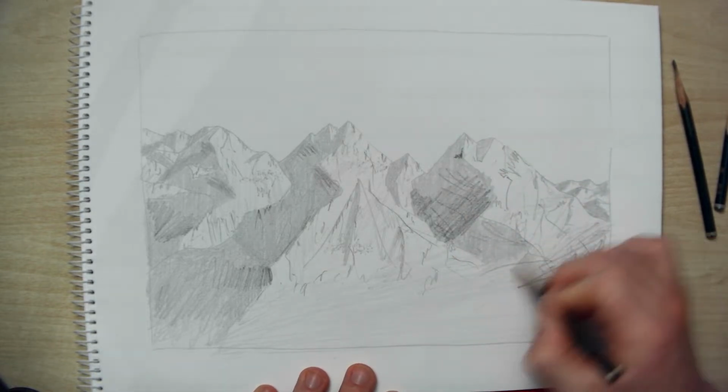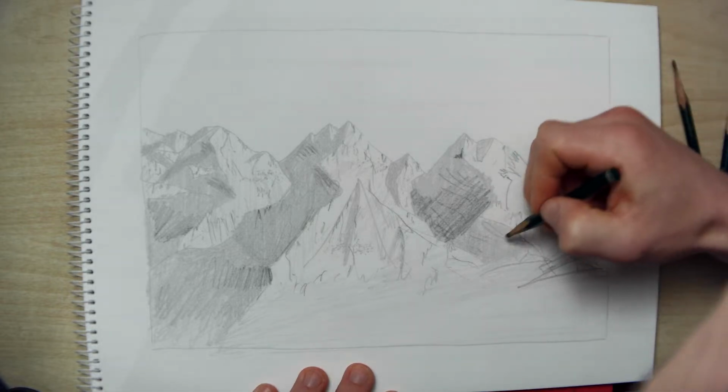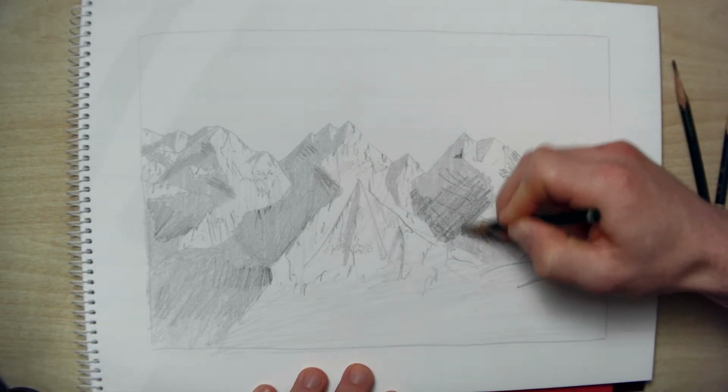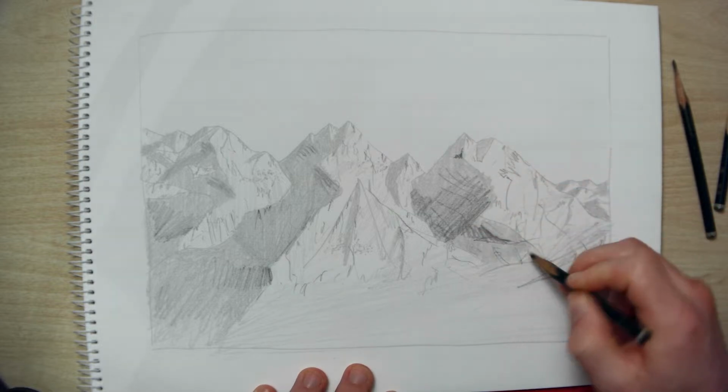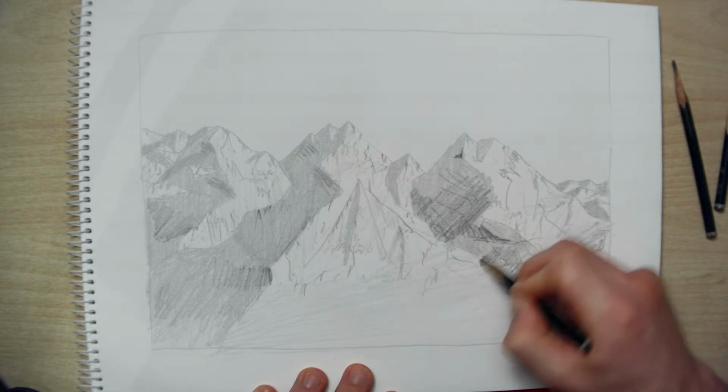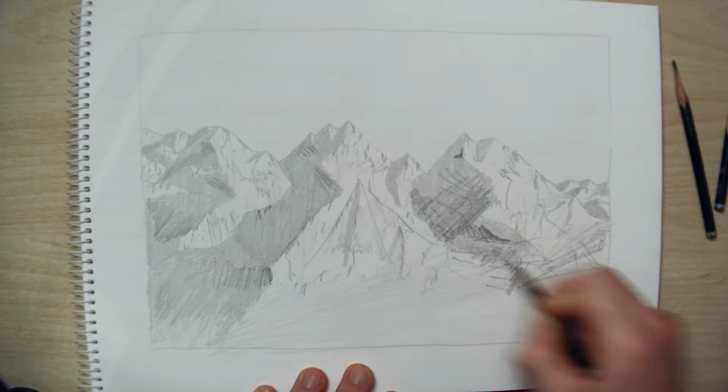Okay. This one in here and then a little bit of an area going down there. Maybe like that.